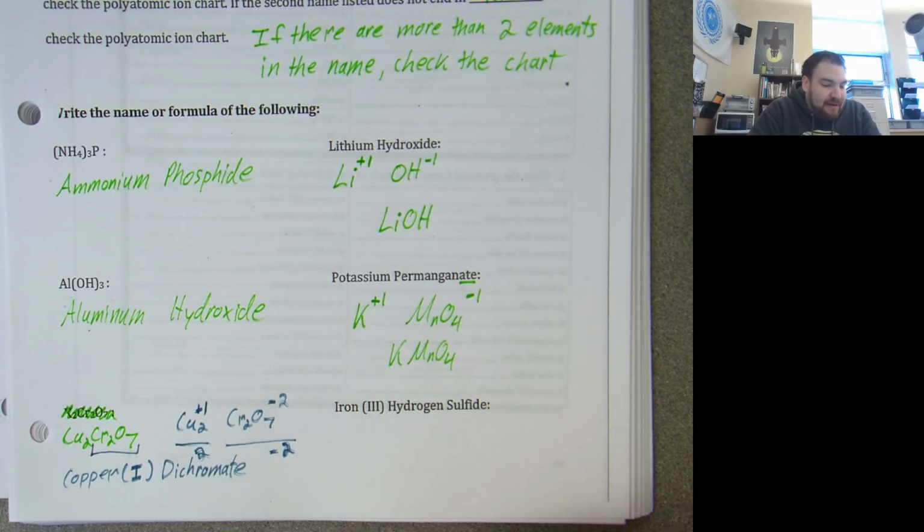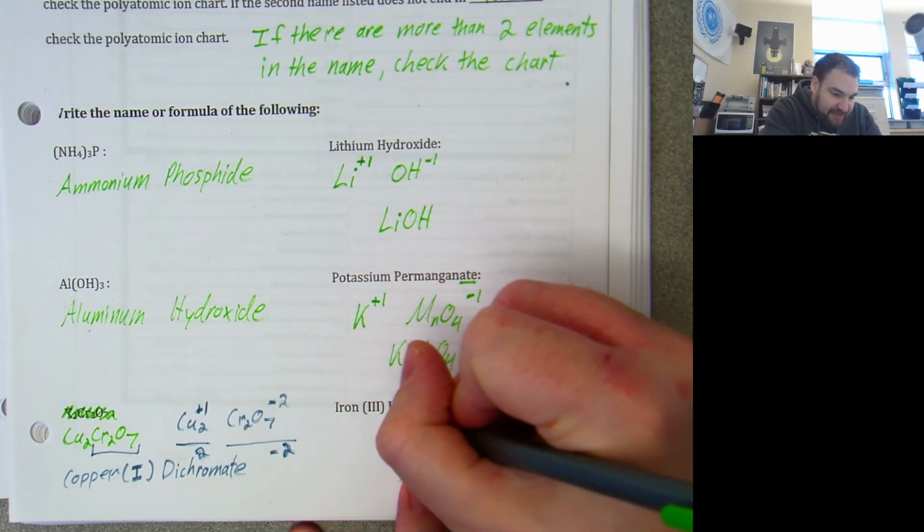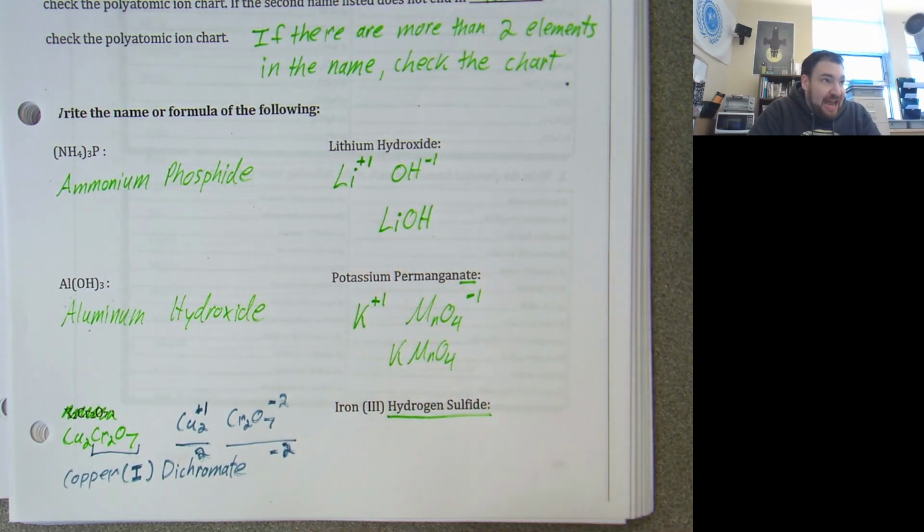The last one, iron 3 hydrogen sulfide. There's 3 elements listed. So this second piece, the hydrogen sulfide, is going to have to come off the polyatomic ion chart. What is hydrogen sulfide? If it's not on the front table, go look at the back table.